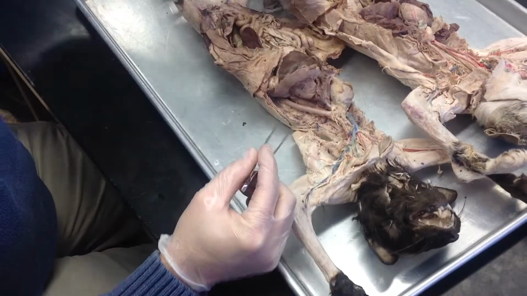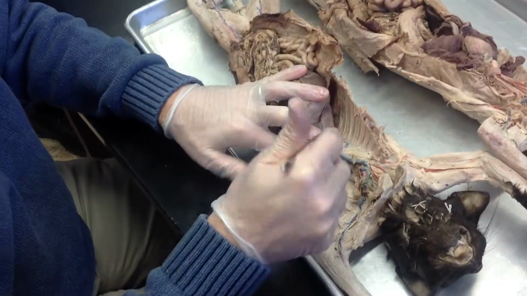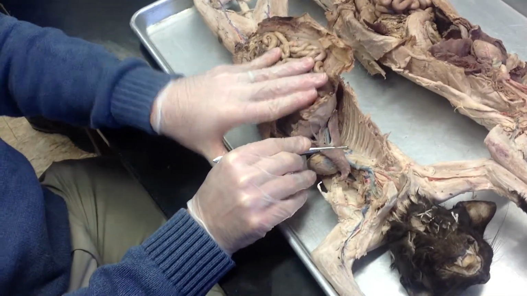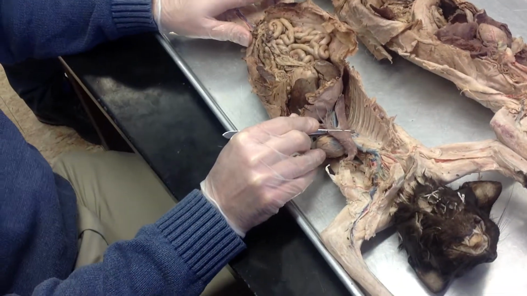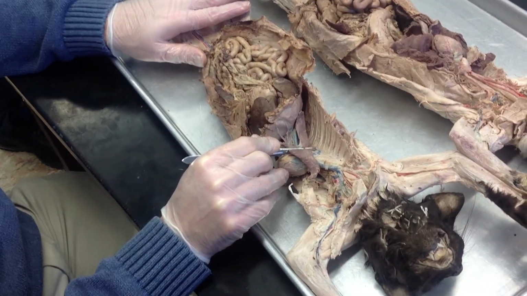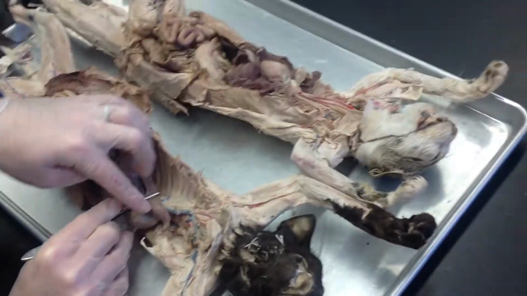What would happen if you expose the right side? On the right side, you see a vein. Can everyone see I've exposed the right side under the lungs? So I pulled the lung back, and I see a vein. What vein is that? Okay, it wouldn't be the pulmonary because that would actually be going into the lungs.